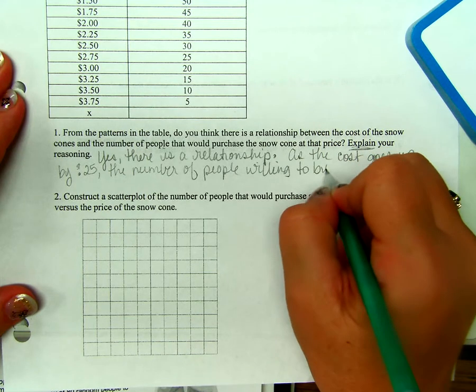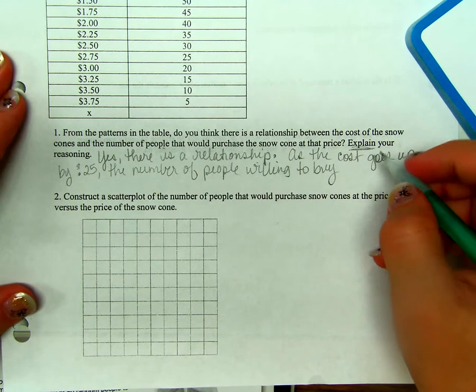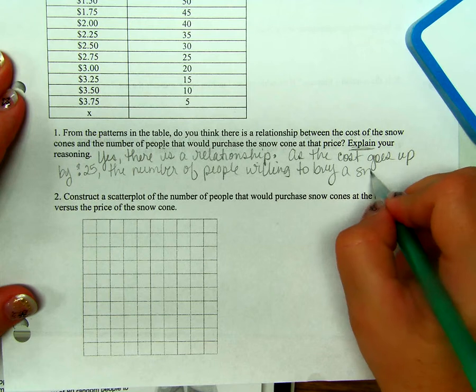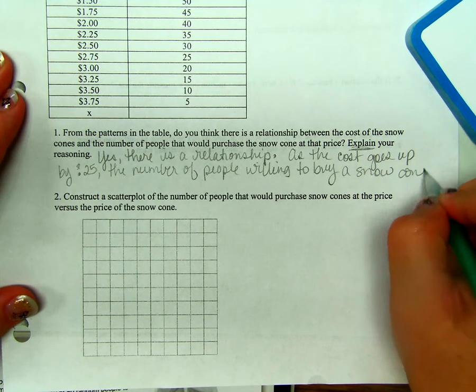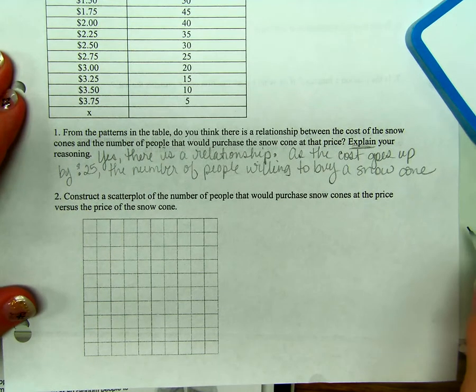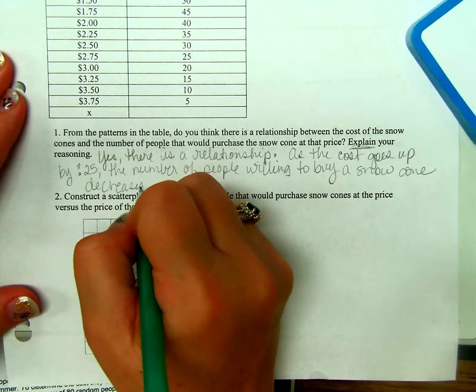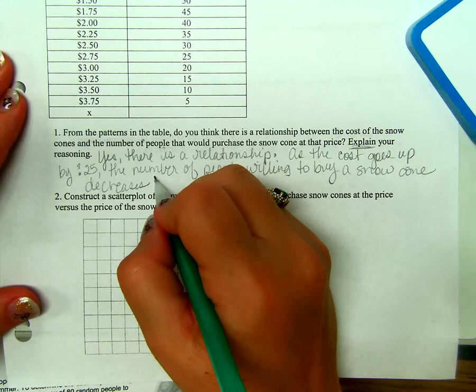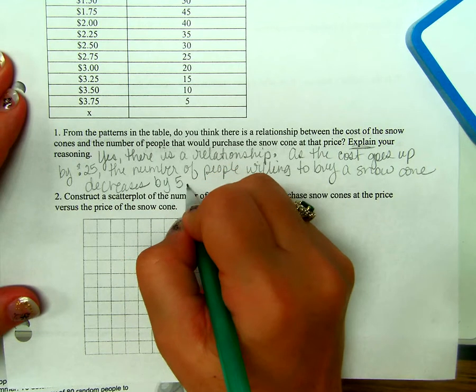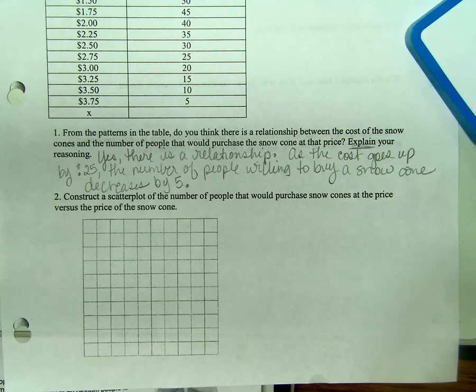Willing to buy a snow cone? Okay, a snow cone. What? Decreases by 5. Right? Okay.